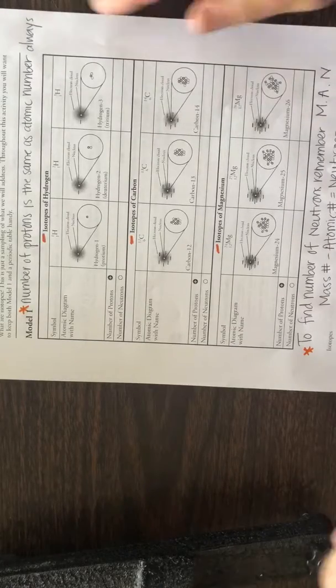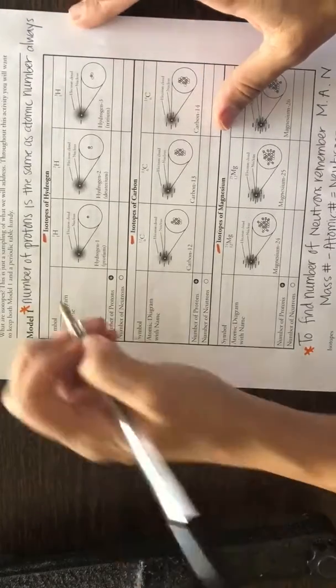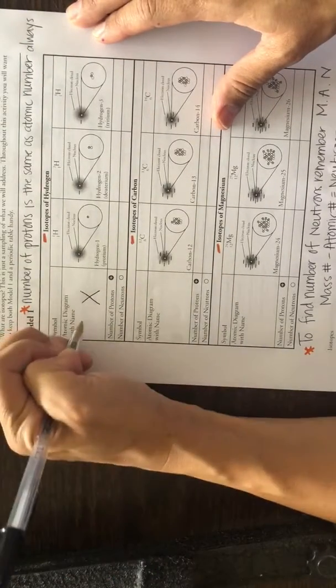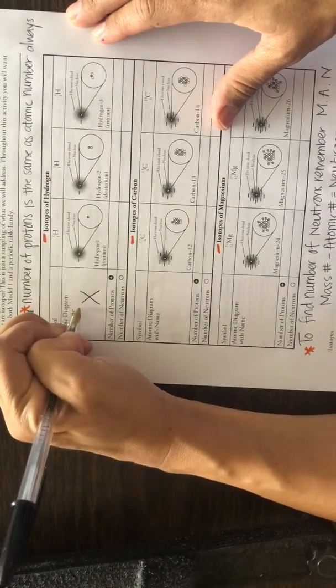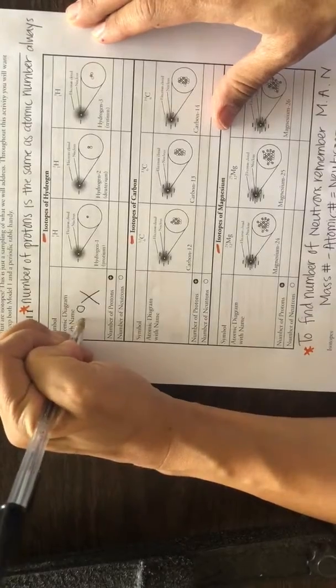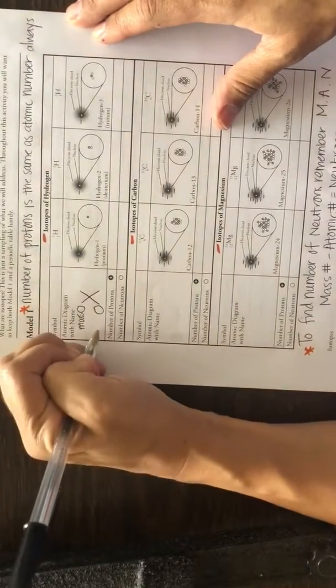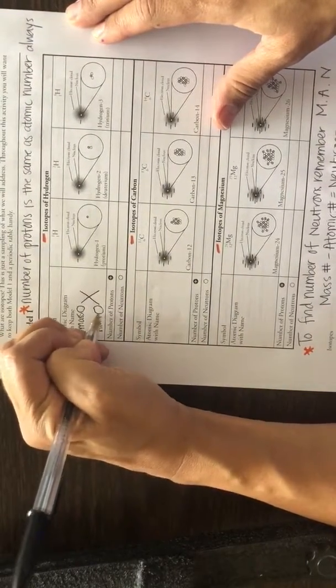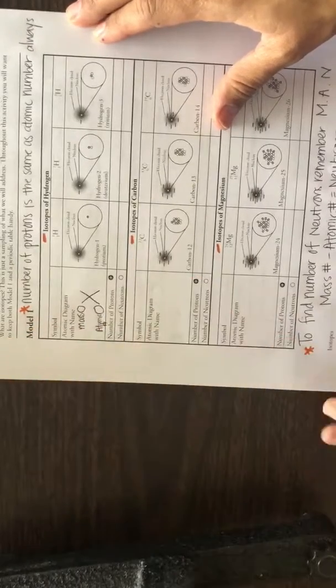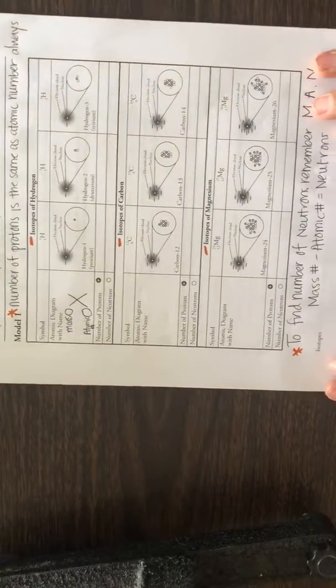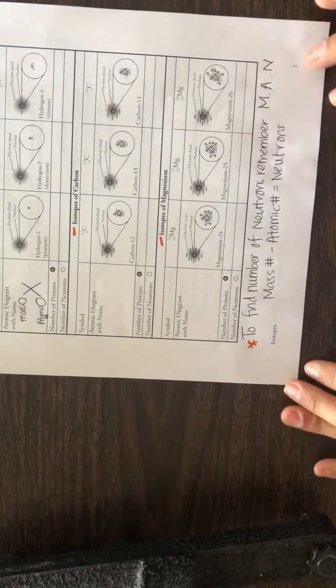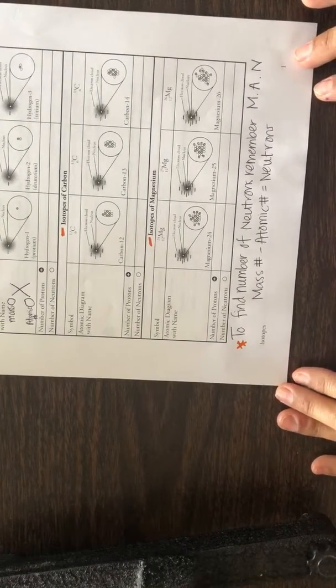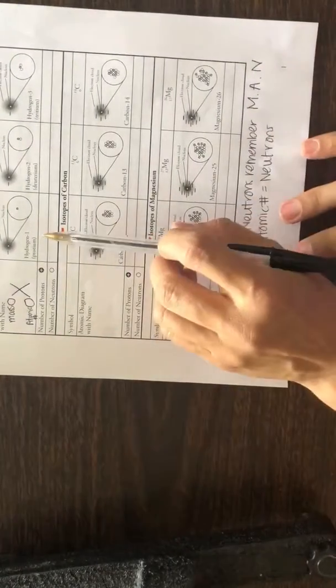So if we remember in our notes, whatever the element is here, up here is going to be whatever number is here, mass, whatever number is here, atomic number. Okay, and that's all we need to know to learn about isotopes.